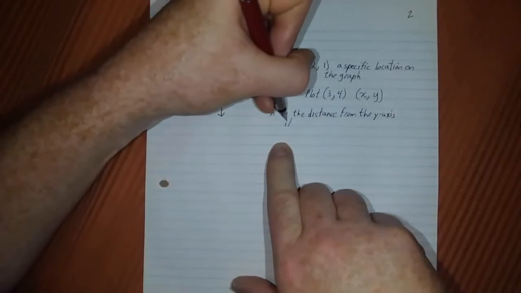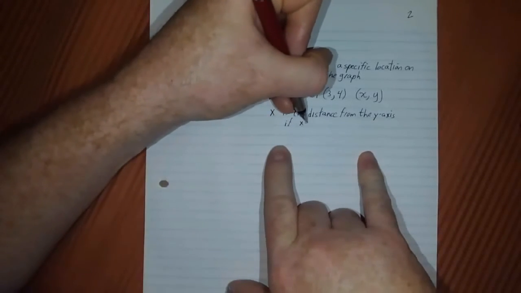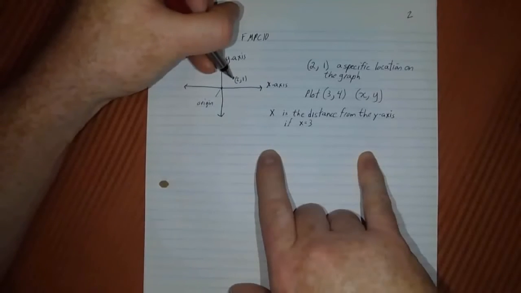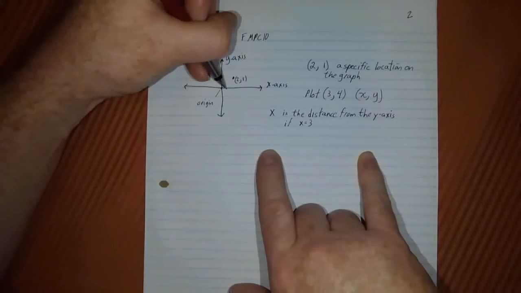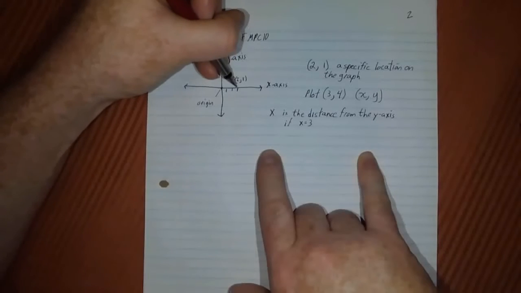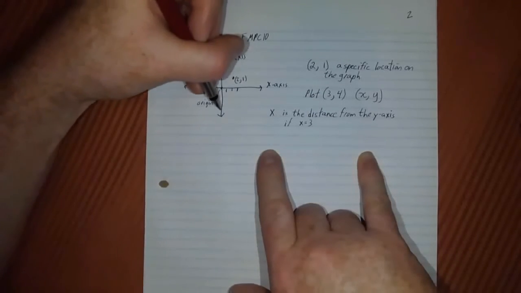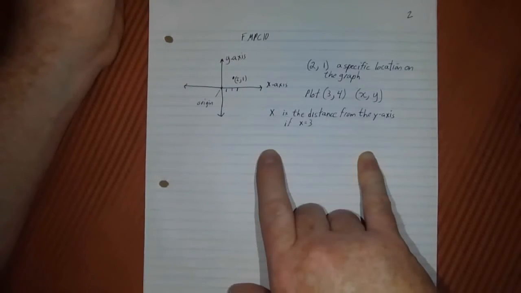So if x equals 3, that means we're 3 units over. Well, if this is 2 units over, well, this is 1, 2, 3 units over. It's going to be somewhere 3 units over up here, 3 units over down here. We don't know.